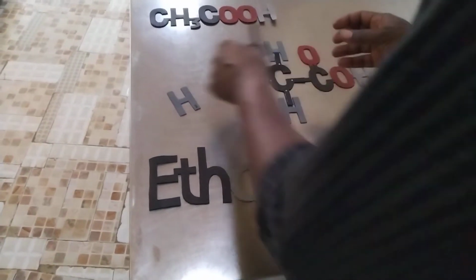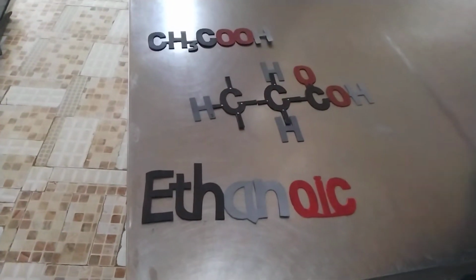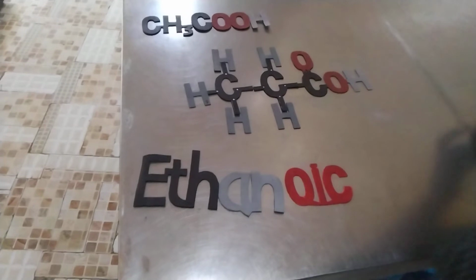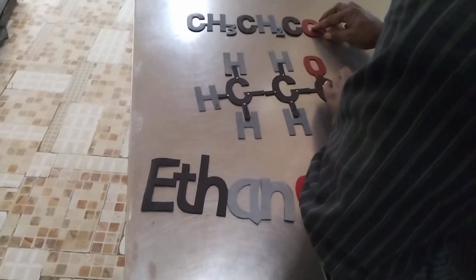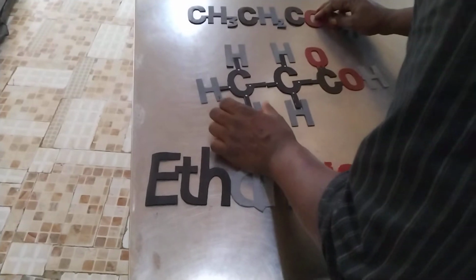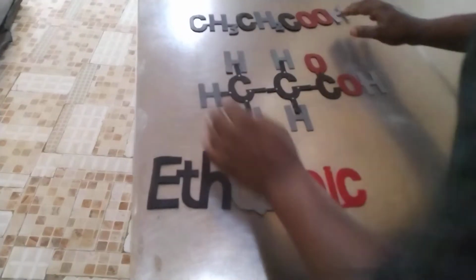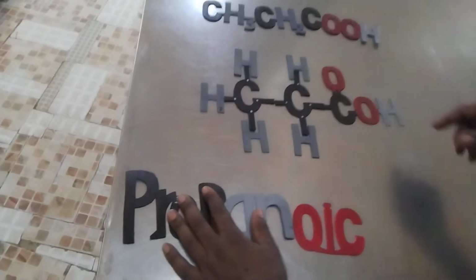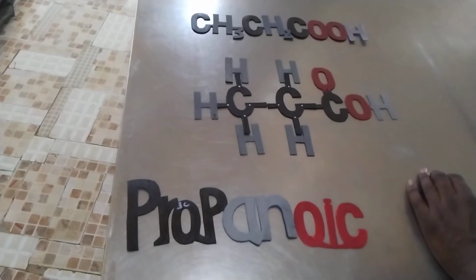Now, if we increase the number of carbon atoms again, so we are naming like this, now we have 3 carbon atoms. For this one, we put a CH2 there, this group here, and this CH3 there. Now this one becomes "prop". Prop means 3 carbon atoms. And this molecule here becomes propanoic acid. As you can see, the functional group remains the same.